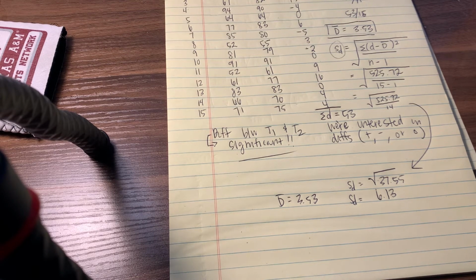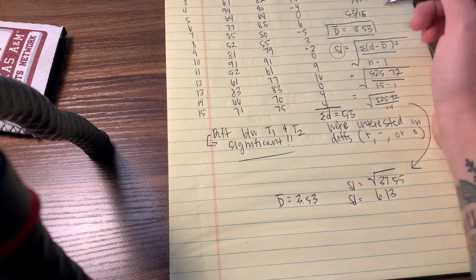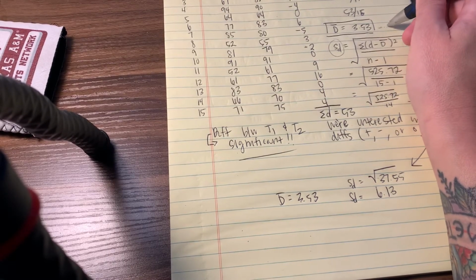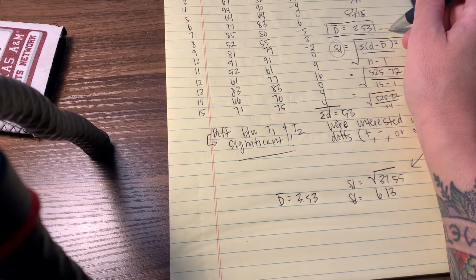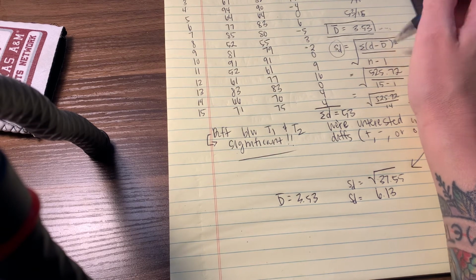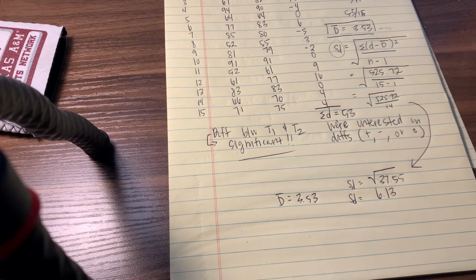So if we think about what we've done thus far, we've taken a sample of 15 people. We've noted their scores at time 1 and time 2. We calculated the difference between the scores. We calculated the mean of the difference between the scores. And we calculated the standard deviation of the differences.